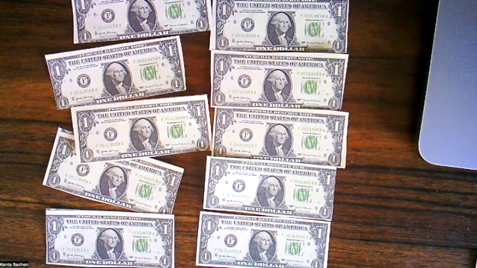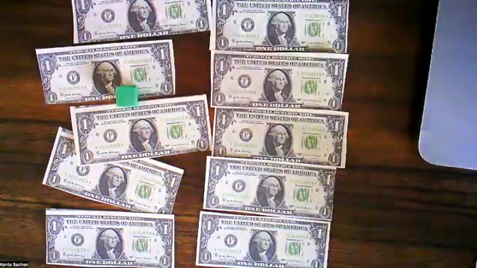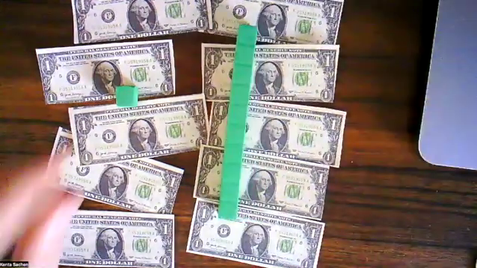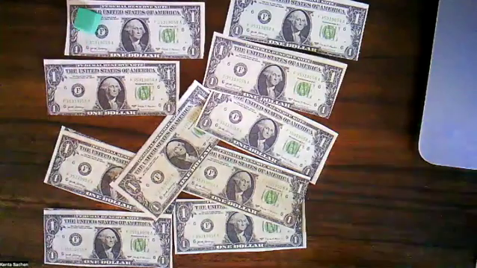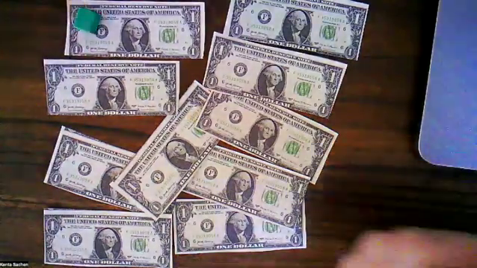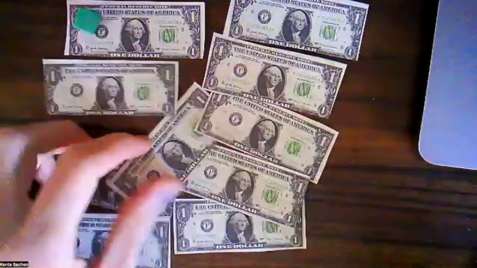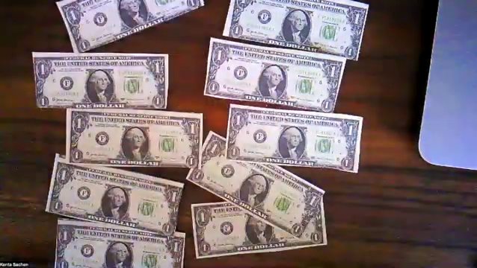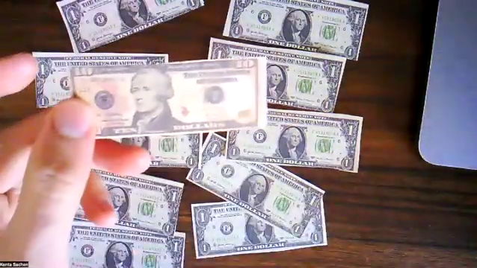And we said that having 10 of these is the same as having one of these, right? You can think of these $1 bills as the same as these 1 cubes, and the $10 bill is the same as these 10 cubes, right? So 10 $1 is the same as one $10.